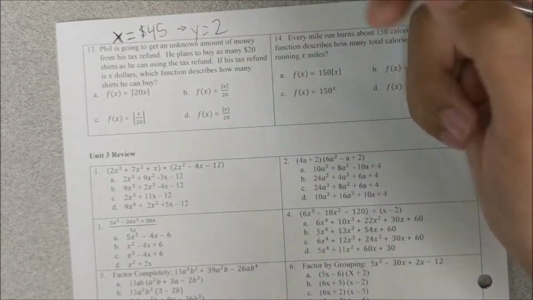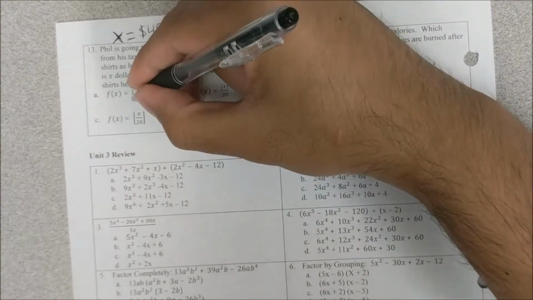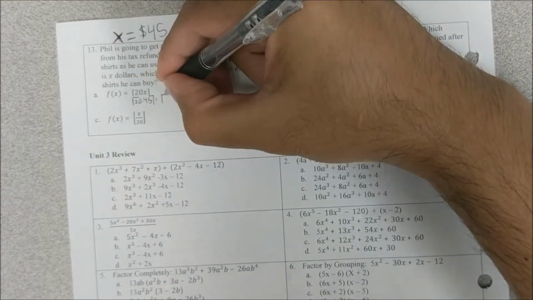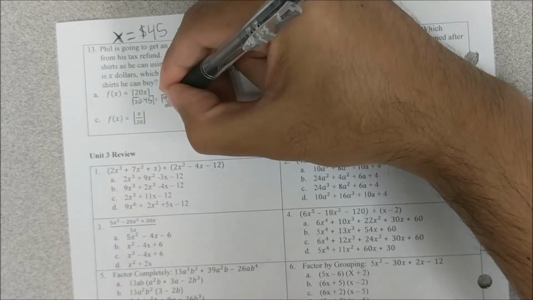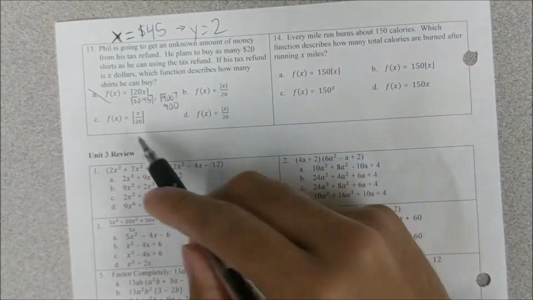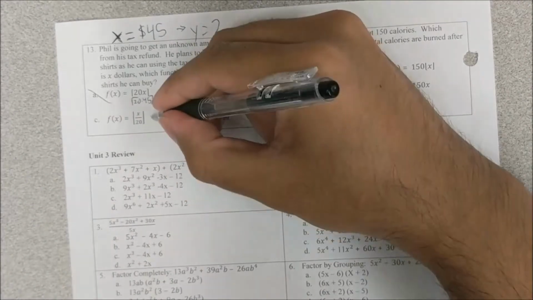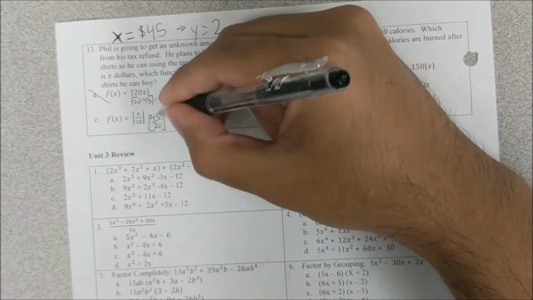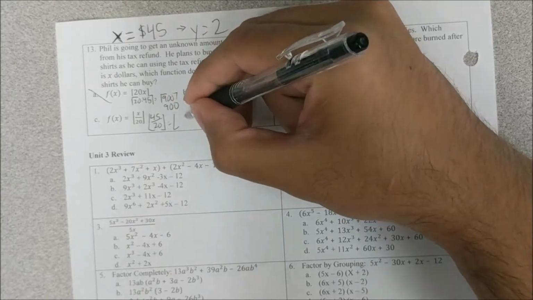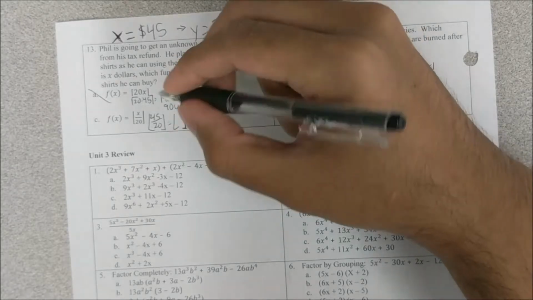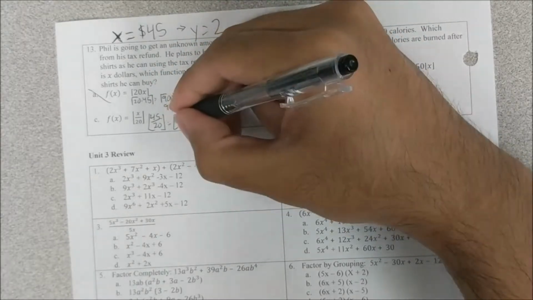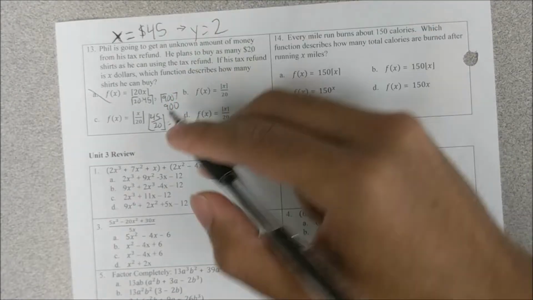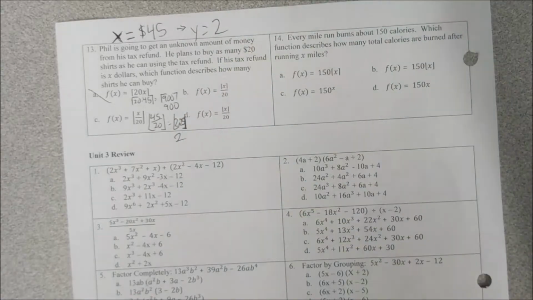So let's plug in and see what happens. Okay, so ceiling of 20 times 45, that's ceiling of 900, which is 900, way too much. Let's try choice C. 45 over 20, so we do what's inside first. This would be floor of 2.25. So floor means round down, so this does give us the correct output.